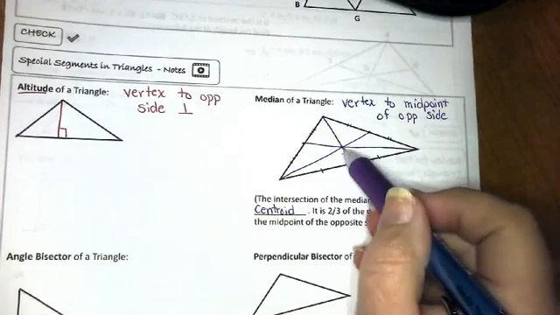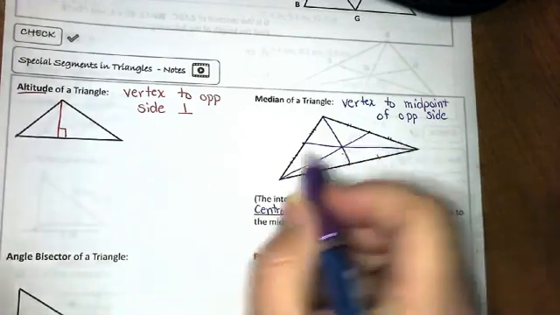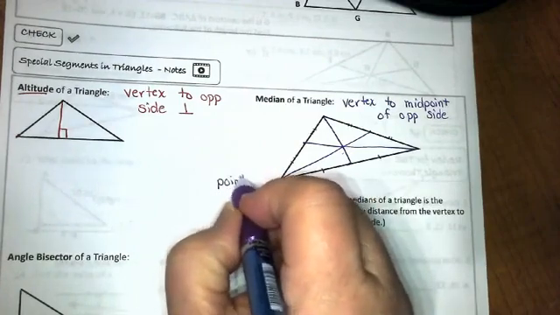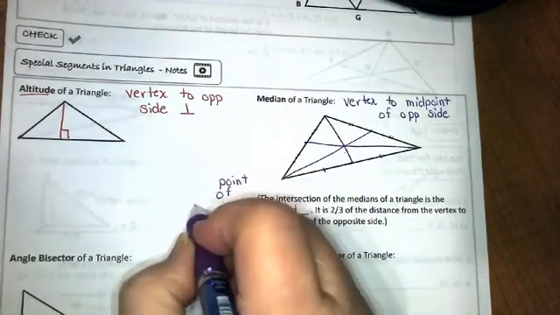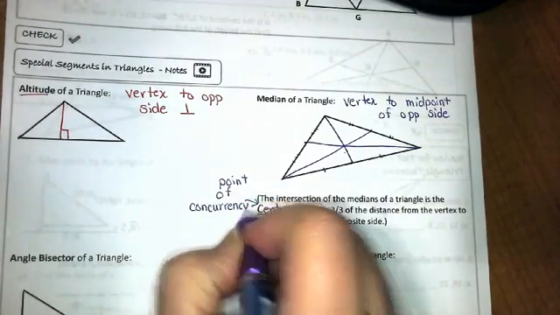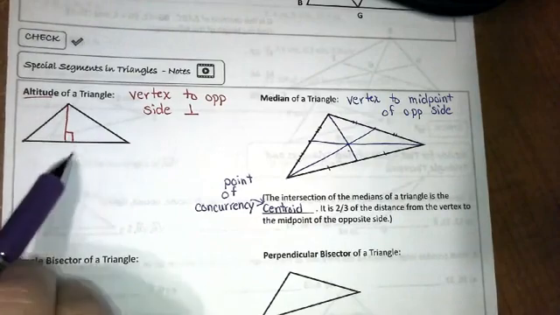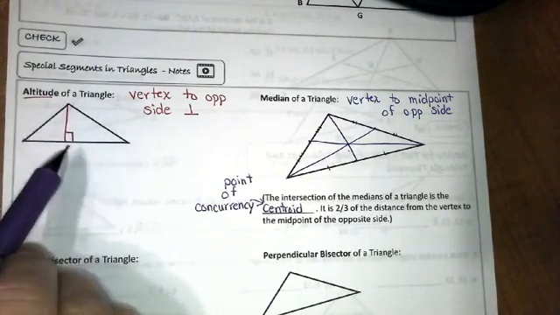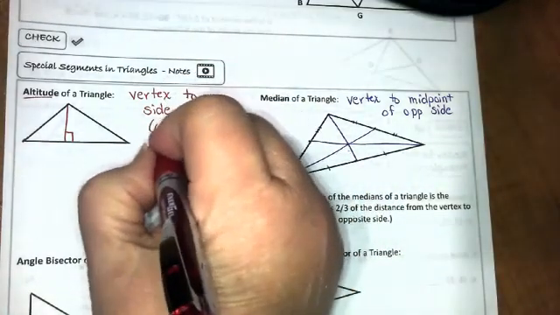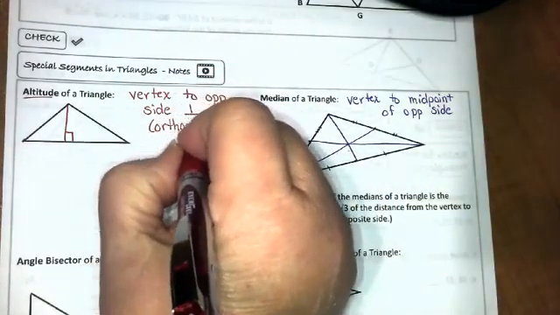This is called the point of concurrency. It's free of charge. You're not going to be tested on this part. A point of concurrency is when all 3 of them meet at the same place. The point of concurrency, if I intersected all of the altitudes, would be called the orthocenter. Again, you don't need to know that.